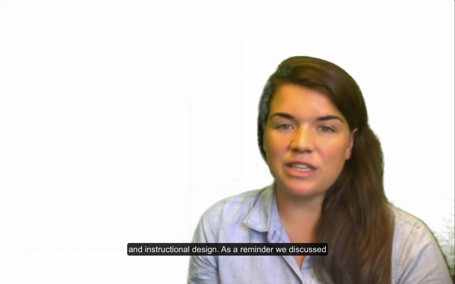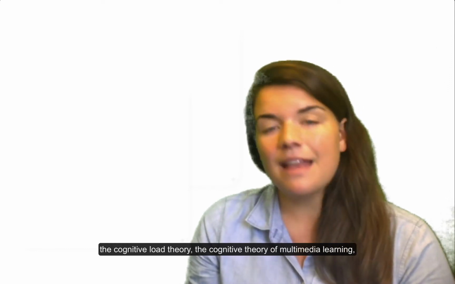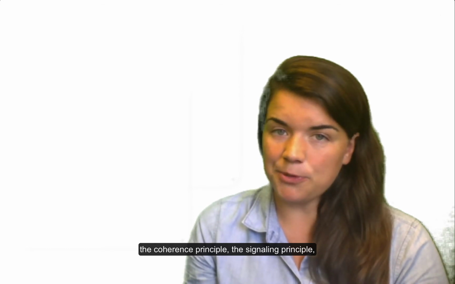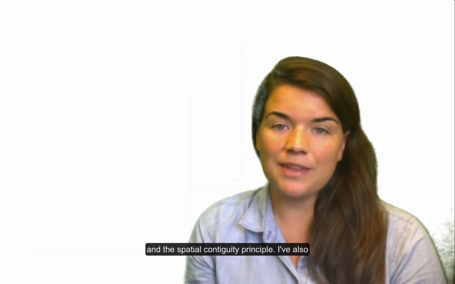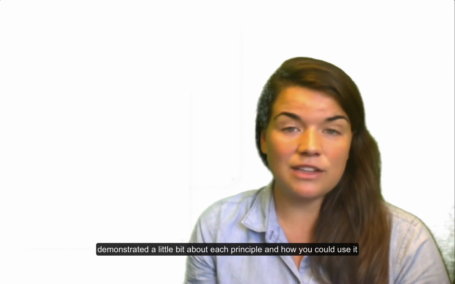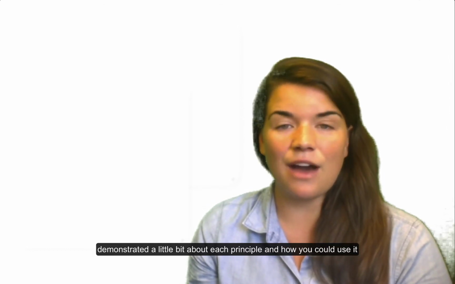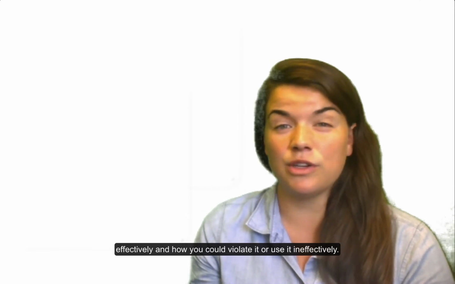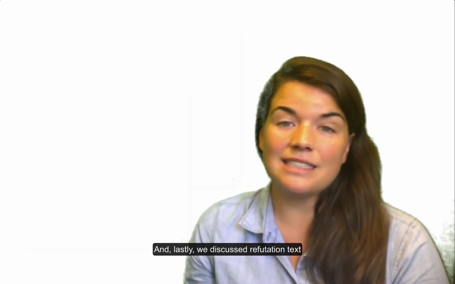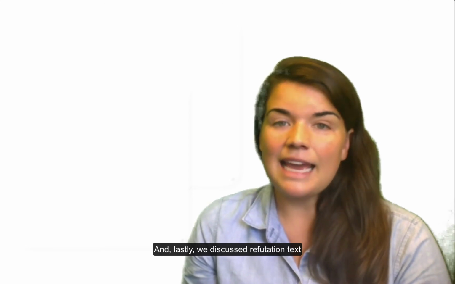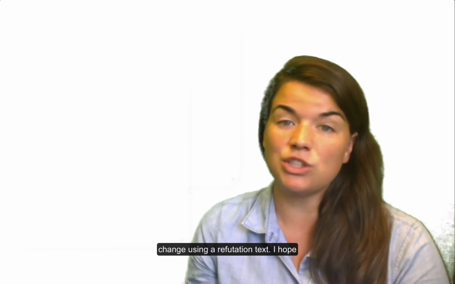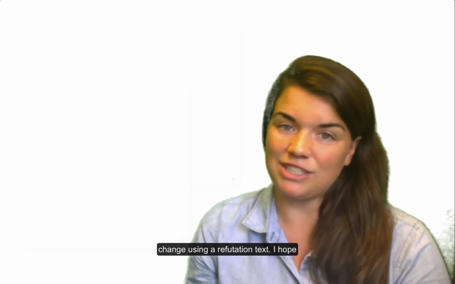As a reminder, we discussed the cognitive load theory, the cognitive theory of multimedia learning, the coherence principle, the signaling principle, and the spatial contiguity principle. I've also demonstrated a little bit about each principle and how you could use it effectively and how you could violate it or use it ineffectively. And lastly, we discussed refutation text and how to address misconceptions and lead to conceptual change using a refutation text.